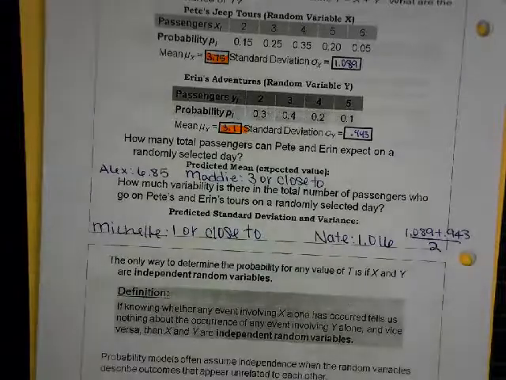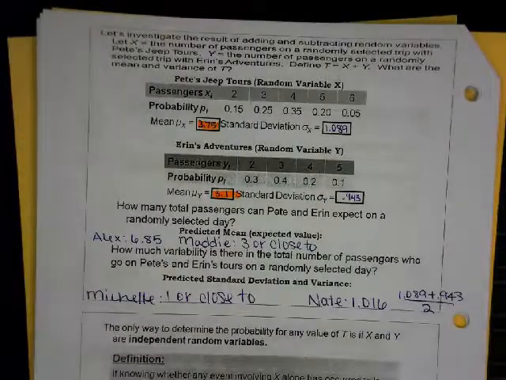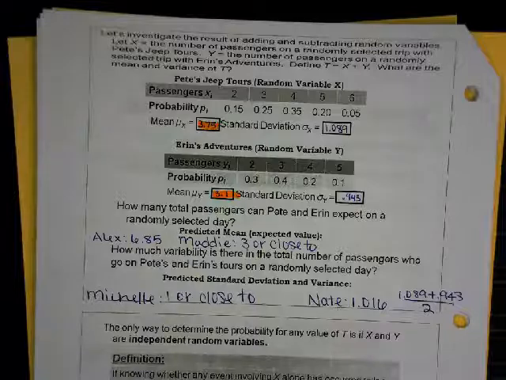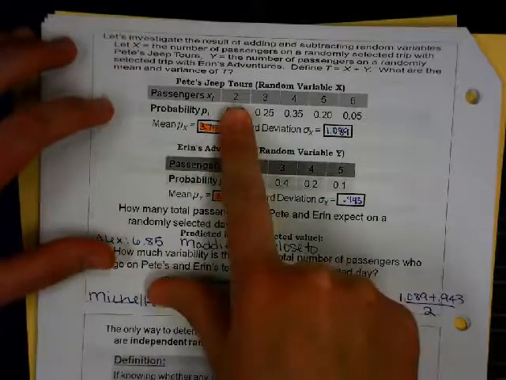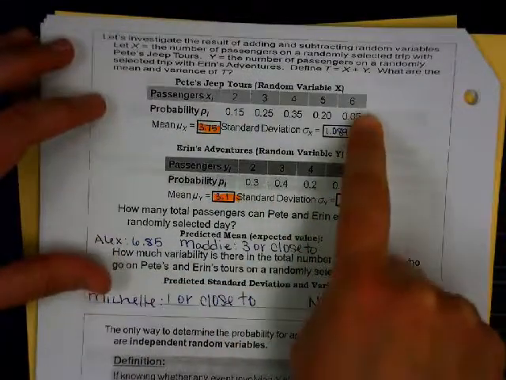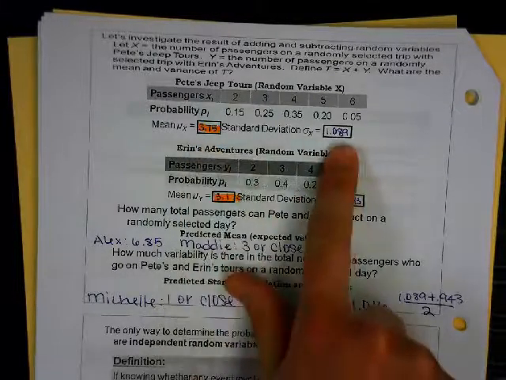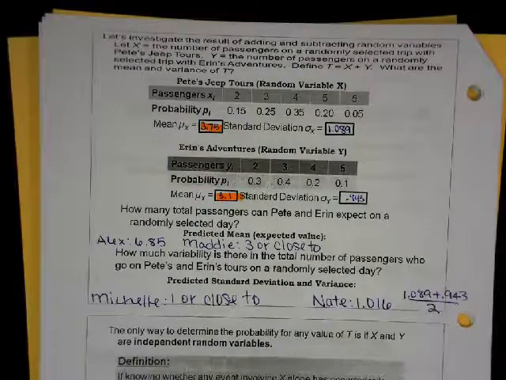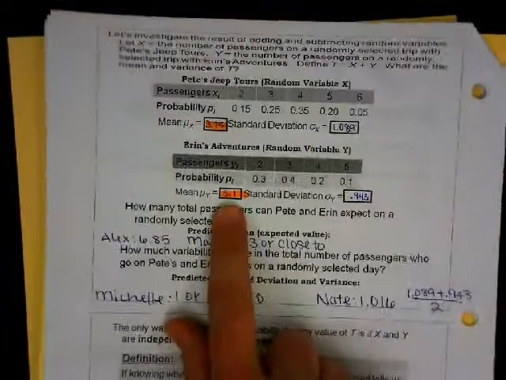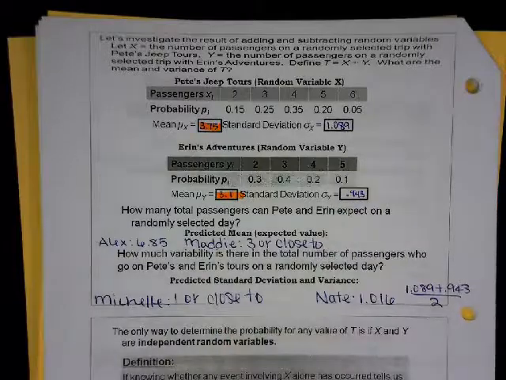Alright, we left off with our cliffhanger yesterday. We were looking at Pete and Erin and their Jeep tours. Pete will do the tour if he's got 2 to 6 passengers. We found the expected value was 3.75, standard deviation 1.089. Erin also runs a similar company. She'll do the tour if she has 2 to 5 passengers. Her expected value is 3.1, standard deviation of 0.943.